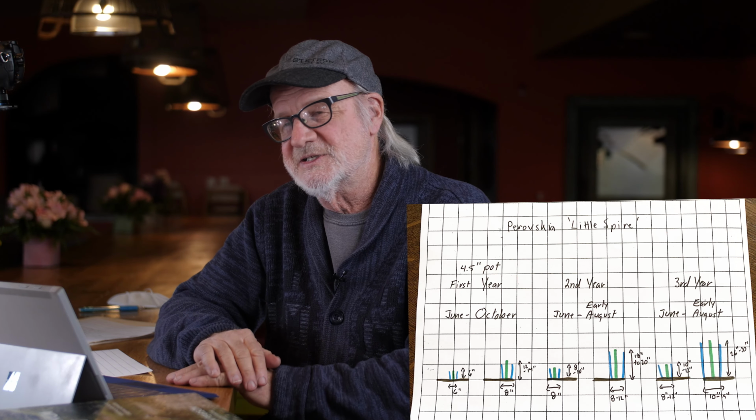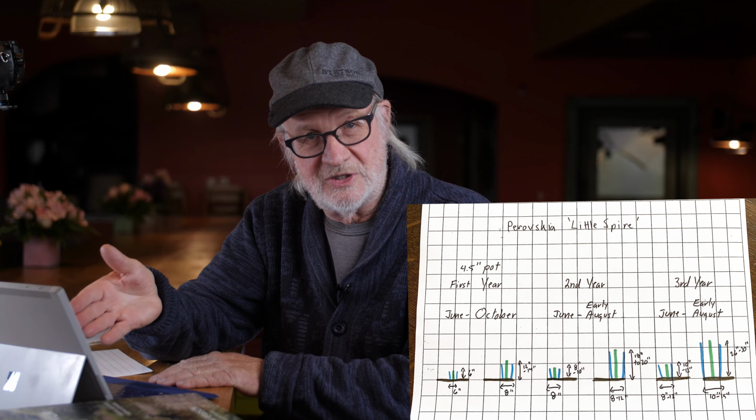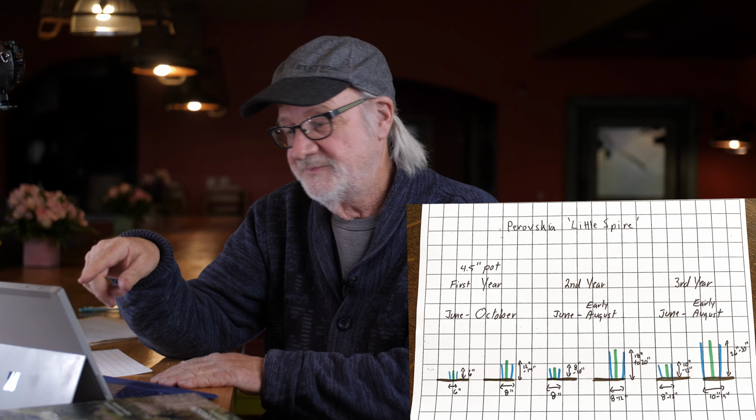And this next picture, I wanted to show you the one I showed earlier. And this is the Perovskia, Little Spire. And I really think this is important, where you can create your own growth rate and growth habit diagrams. You'll see on this photo, this was in an earlier show, but I don't have any harm in repeating myself, because it's so important, the repetition and practice, practice, practice.